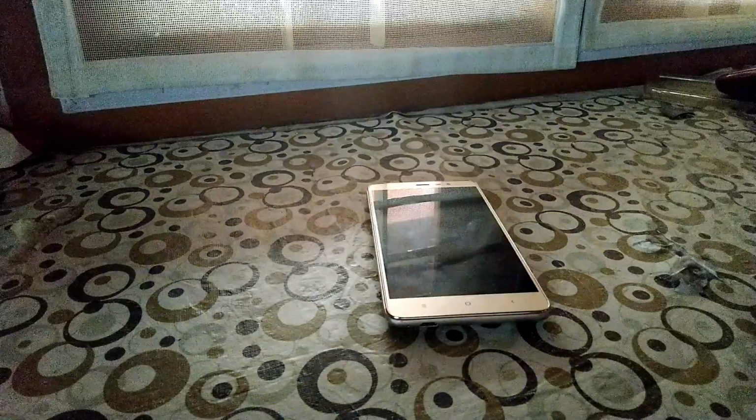Today we are going to review the all new MIUI 10 on the Redmi Note 3. So let us get started with that. I have installed the MIUI 10 on my Redmi Note 3. As you can see, it is my Redmi Note 3. And let me fire it up.